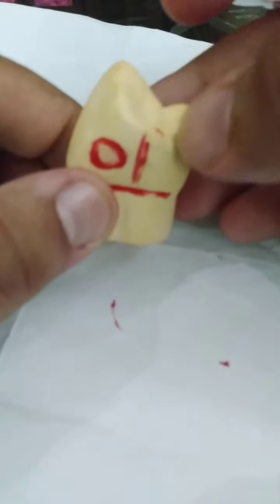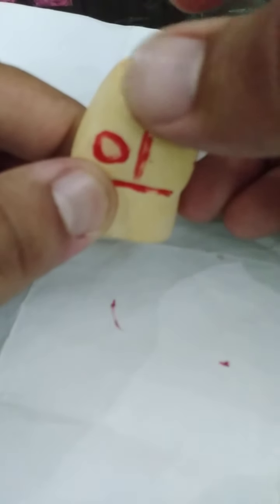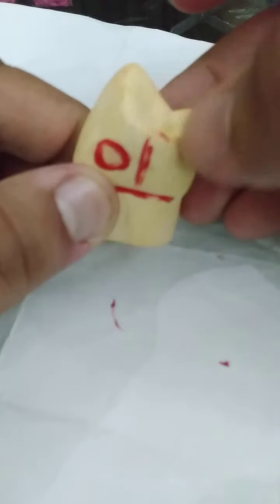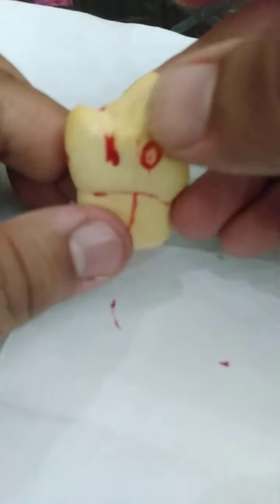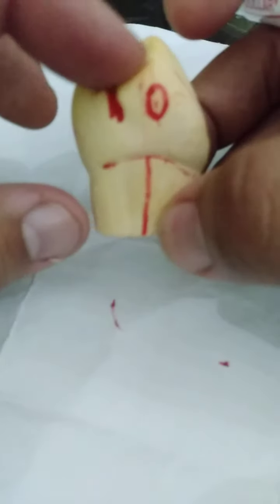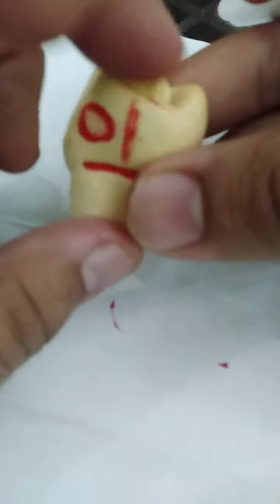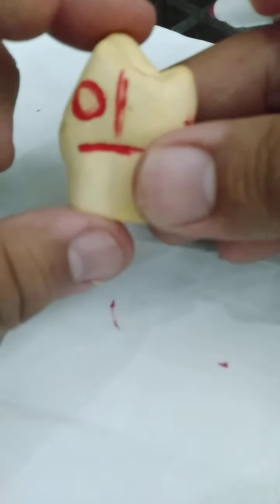The distal marginal ridge is not as sharply steep towards the lingual. Here there is a sharp steep towards the lingual, but here the steep of the distal marginal ridge is not so sharp.